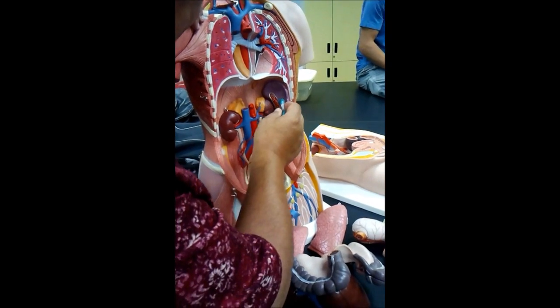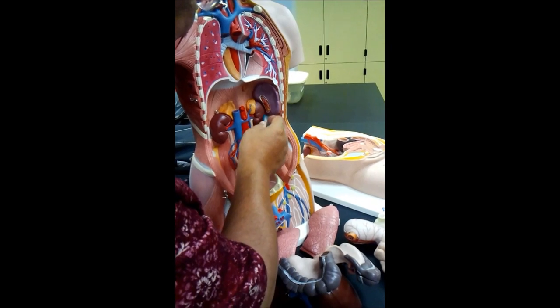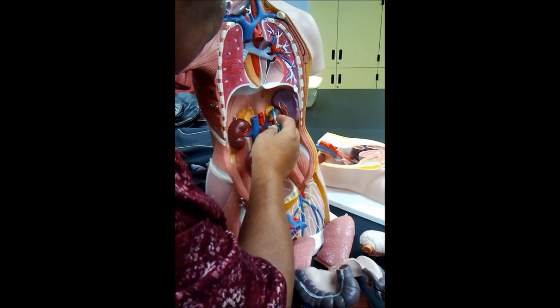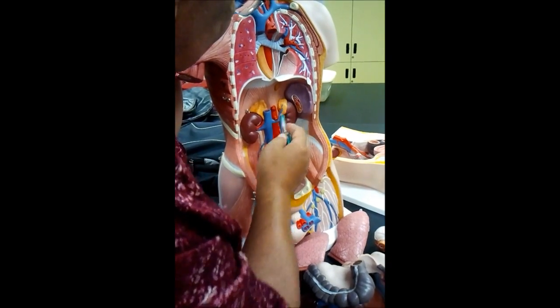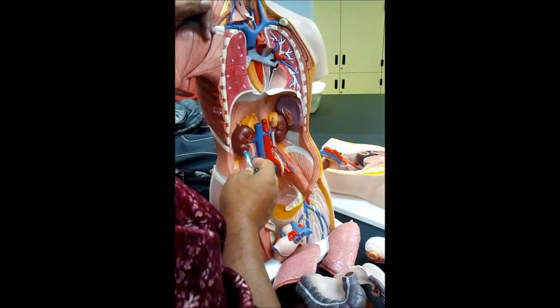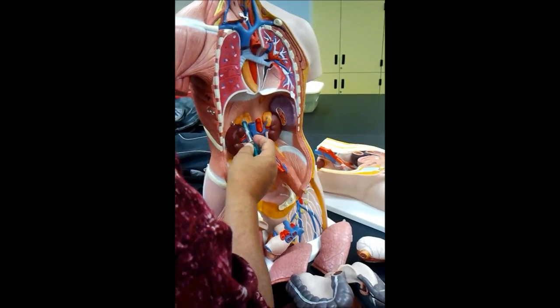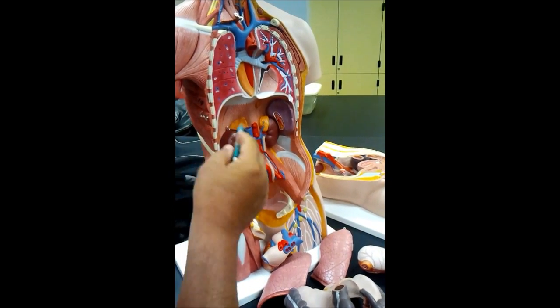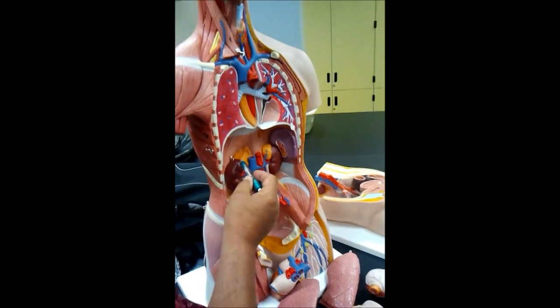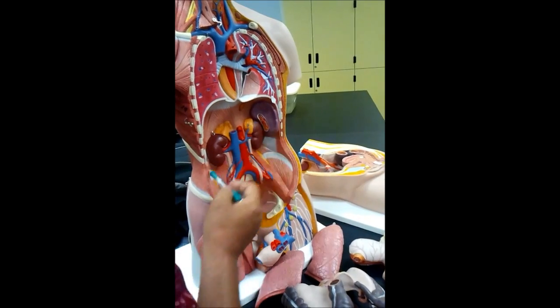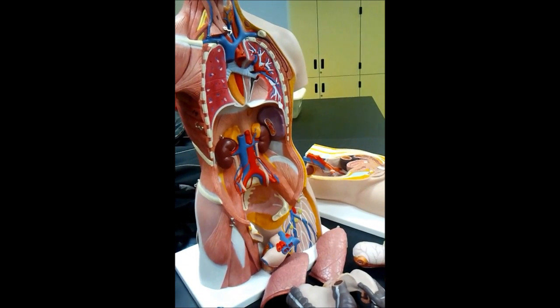And next to it we have the kidney. This is the left kidney, and above it is the left suprarenal or left adrenal. On the right side we have the right kidney and the right suprarenal. Can you see the base of each is different? This one is crescentic shape, but this one is semi-lunar like that. You are not asked about the details.